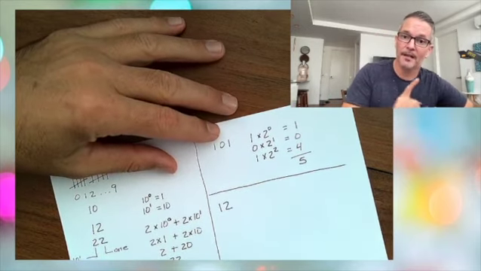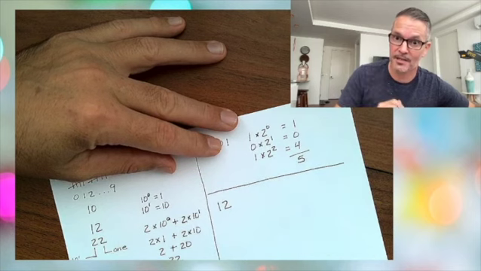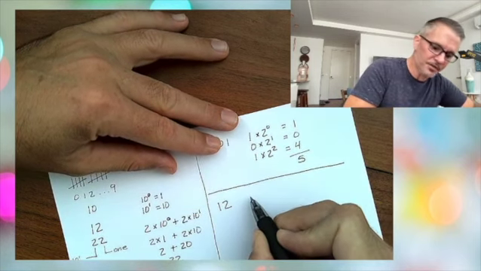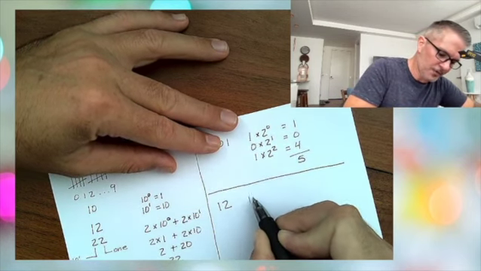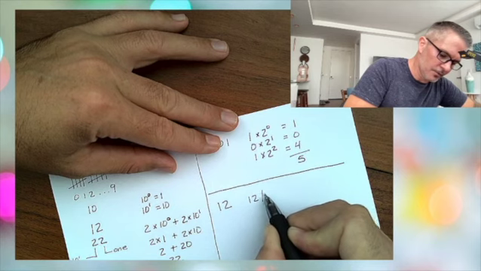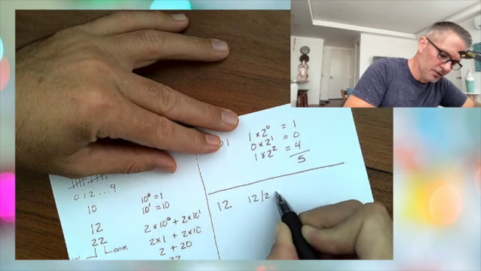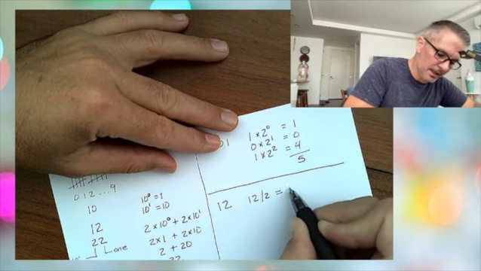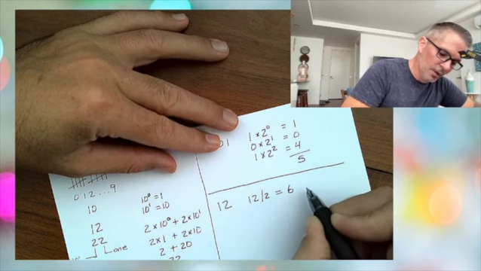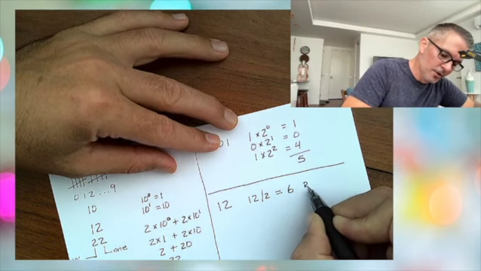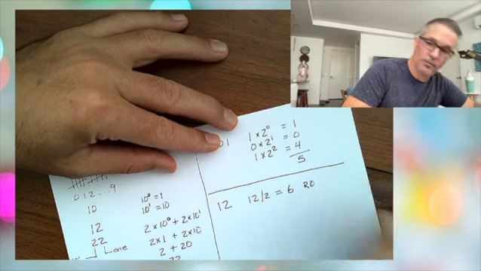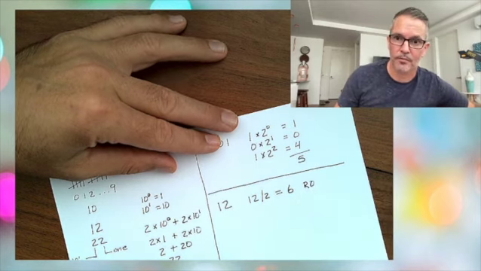We're going to divide by 2. That's the method. The first thing I'm going to do is ask, what is 12 divided by 2? 12 divided by 2 equals 6 with a remainder of 0. There's no remainder when I divide 12 by 2.